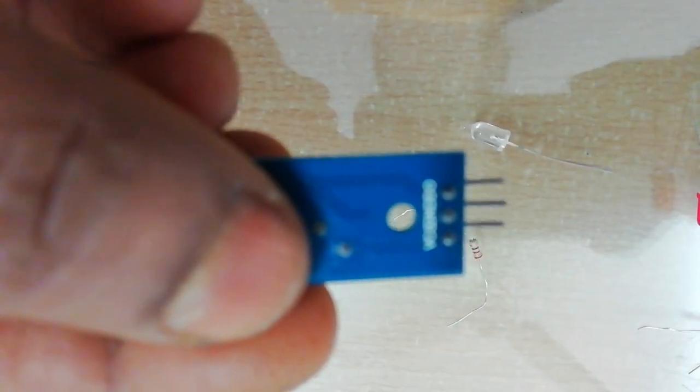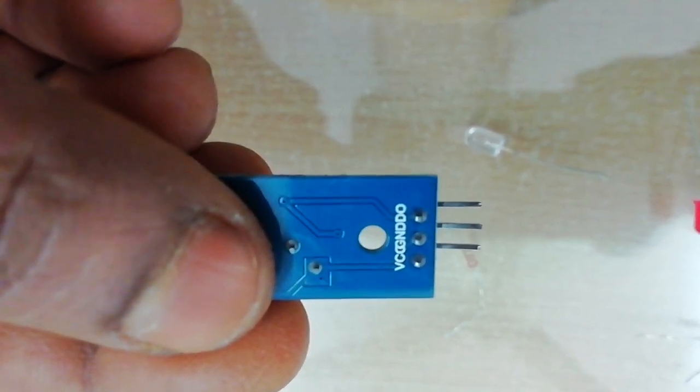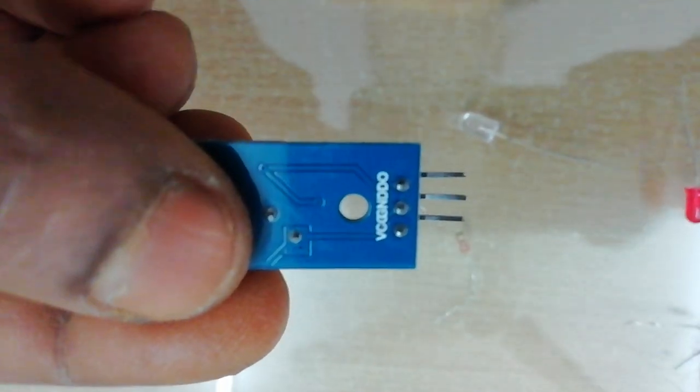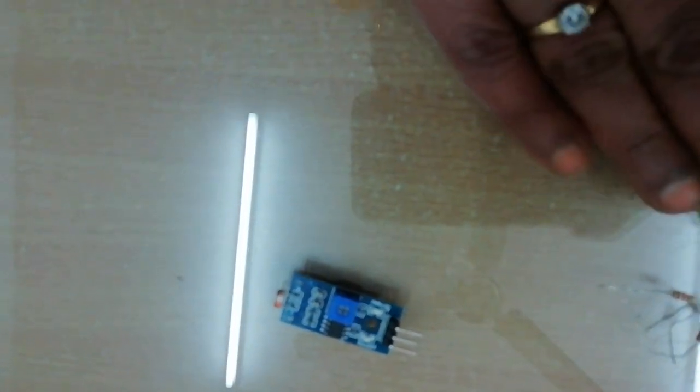Basically this sensor has 3 pins. You can just check here. One is VCC, another one is ground, and the middle one and the last one is the input pin. So these 3 pins we have to connect, and we have to check with the light, check the light intensity, and based on that it is going to work.